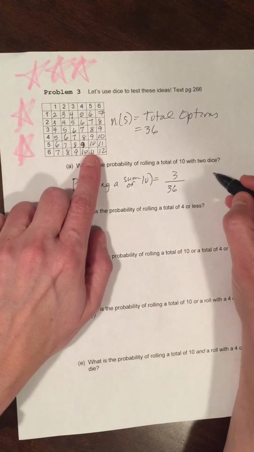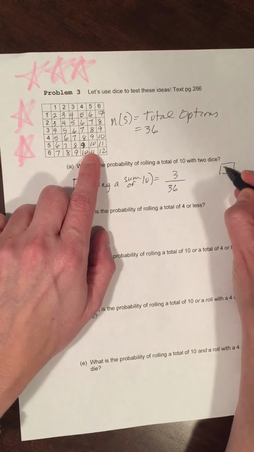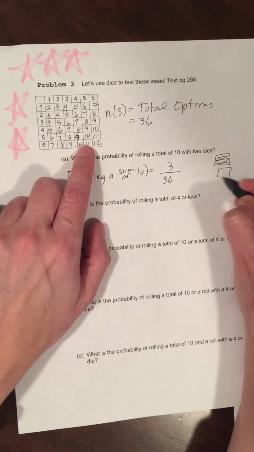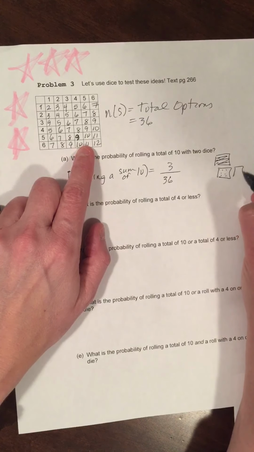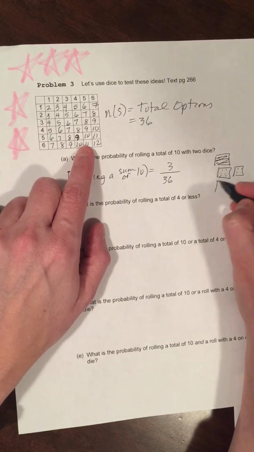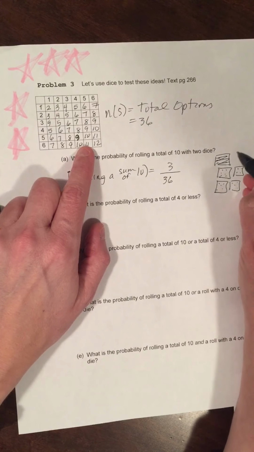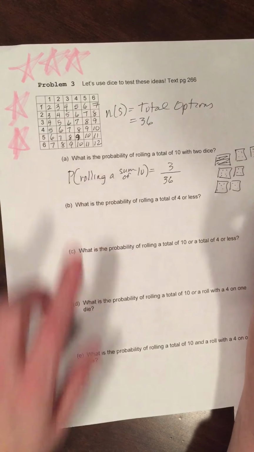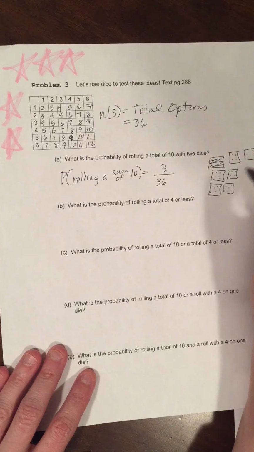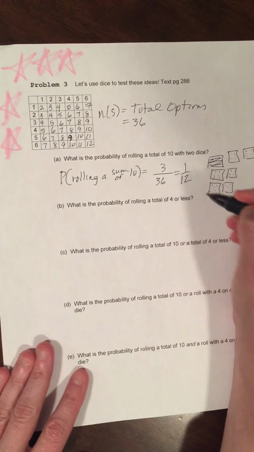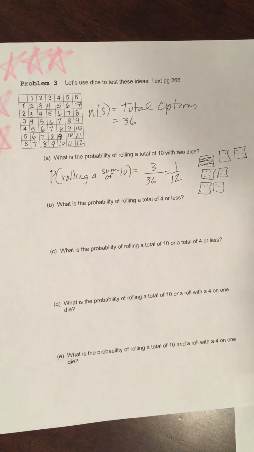Let's think about what those options are: 6, 4; 5, 5; and 4, 6. That makes sense. So 3 out of 36 are my options for a sum of 10.